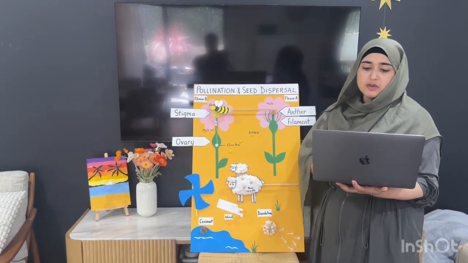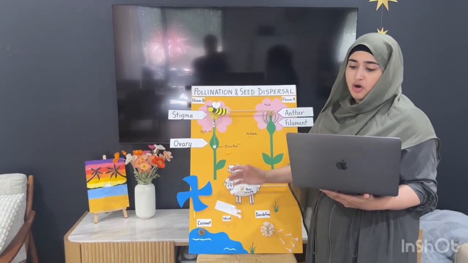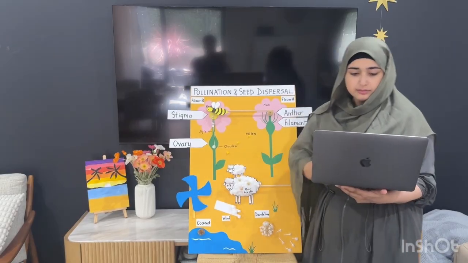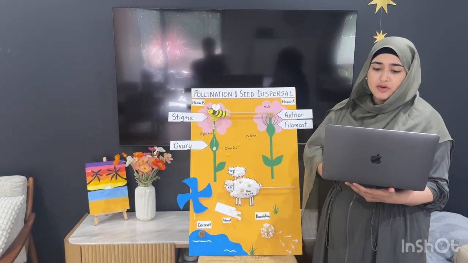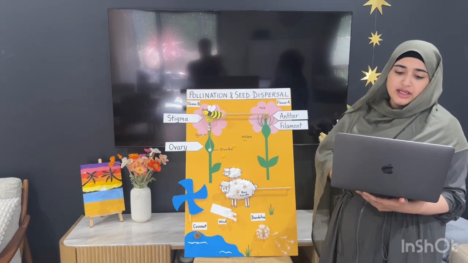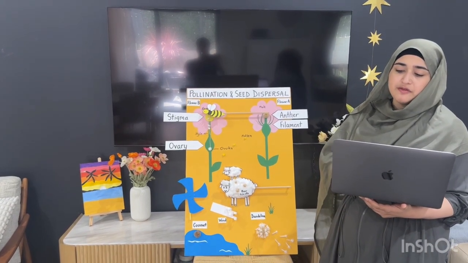Carried by rivers or even the sea, they can travel long distances before washing up on a new shore. Once they land on soil, the seed can germinate and grow into a new plant. Floating gives them the chance to spread far beyond the plant.